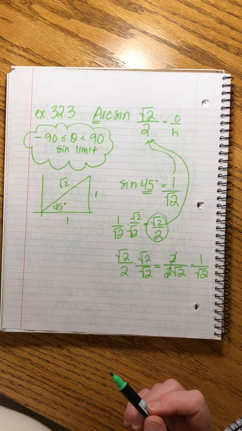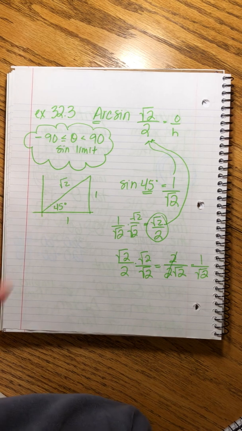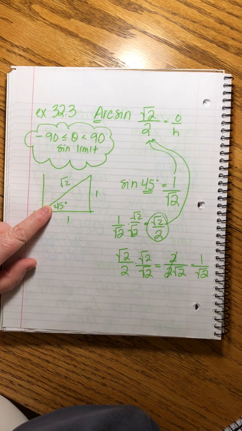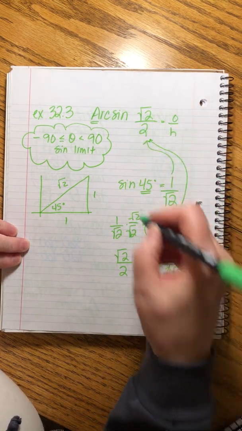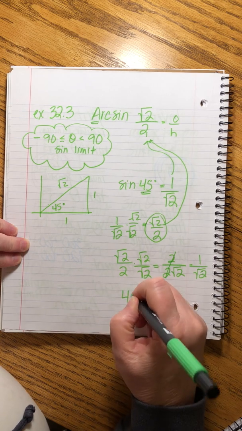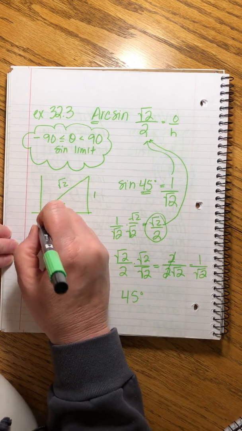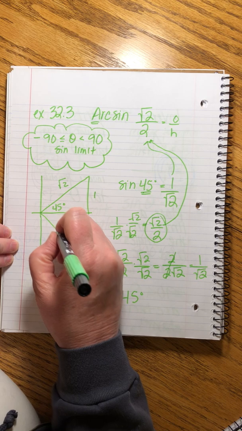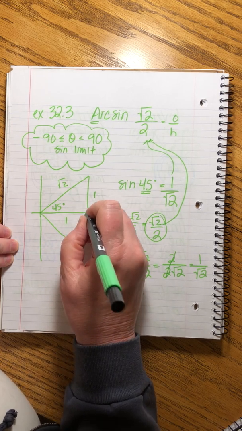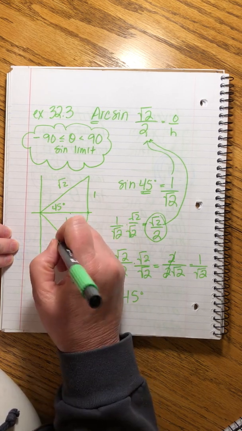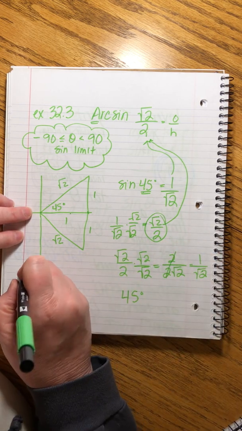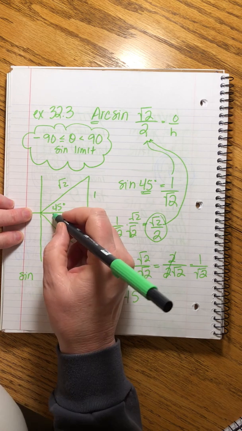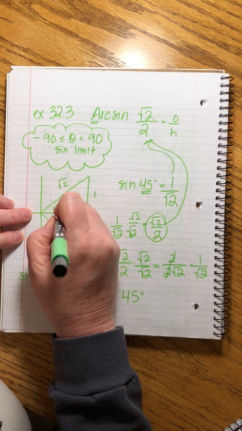Okay, so we know that a 45-degree angle is going to work, right? So we know that the arcsine of this is going to be 45 degrees. But what about the negative side? Couldn't we also draw a triangle that goes like this? That would also be 1, 1, square root of 2? And couldn't we say that the sine of, let's see, that would be like negative 45 degrees, right?